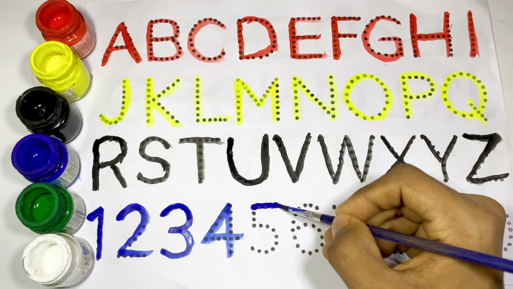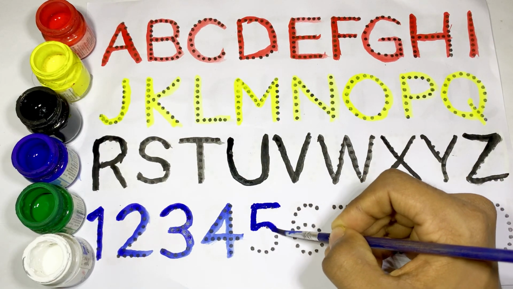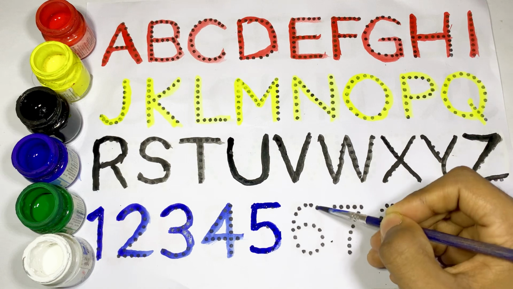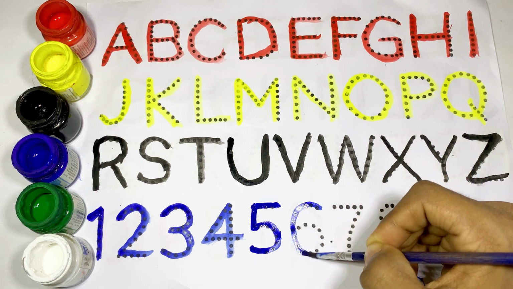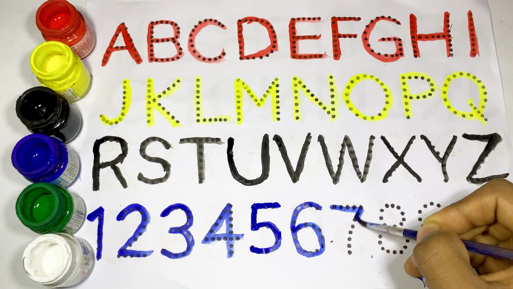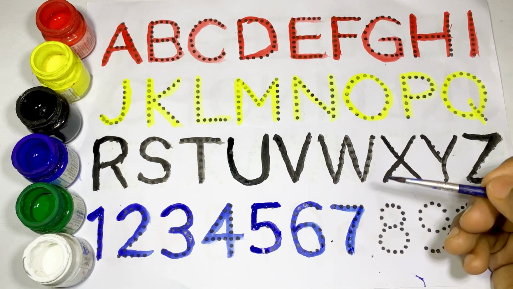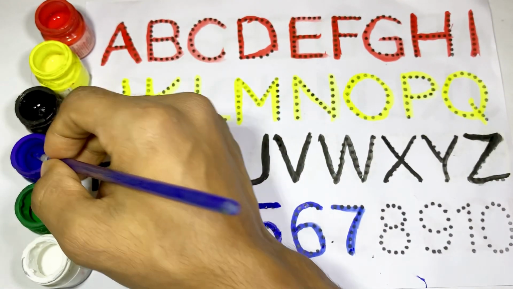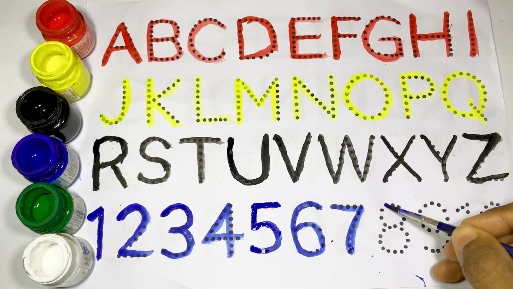5, F I V E, 5. 6, S I X, 6. 7, S E V E N, and 7. Kids again use blue color and draw 8.